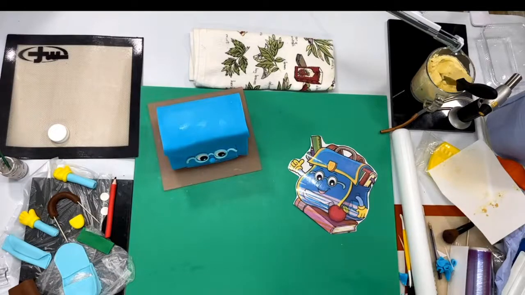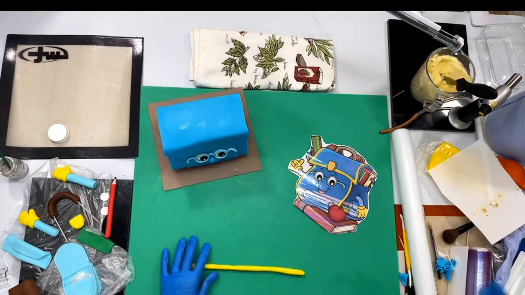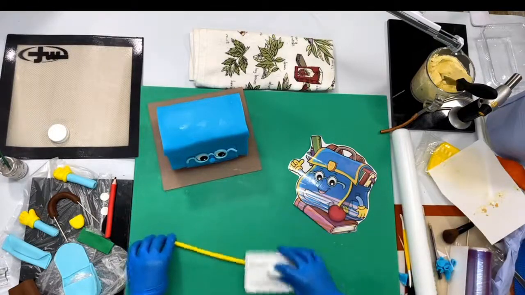With that one, I will just get the paste and roll it. Use smoother.